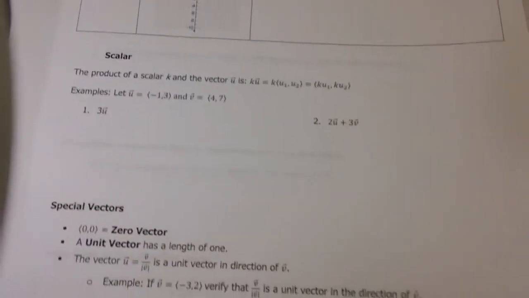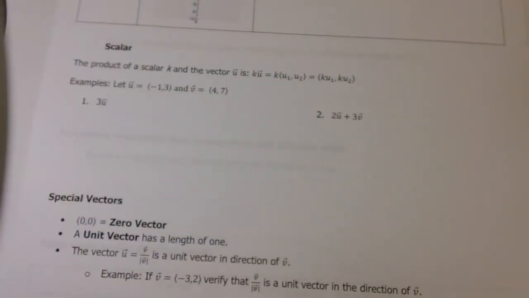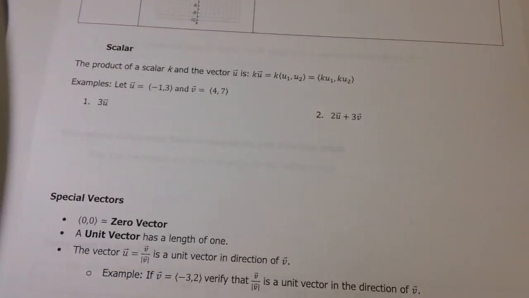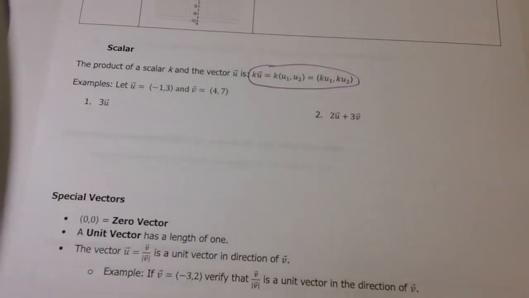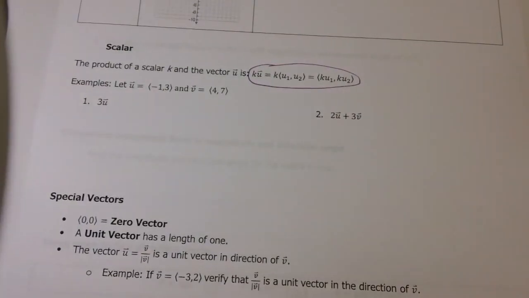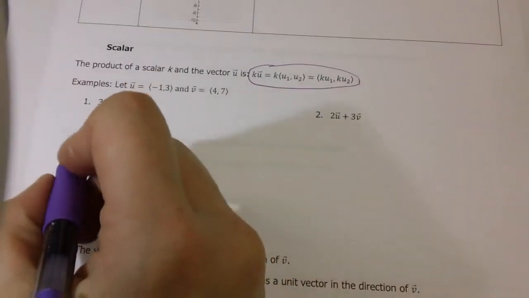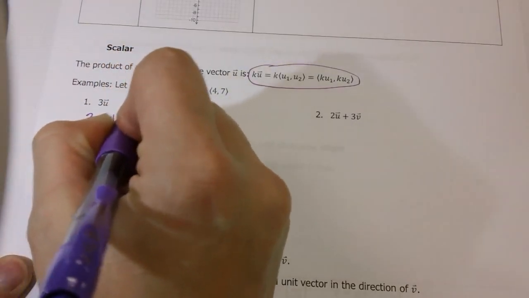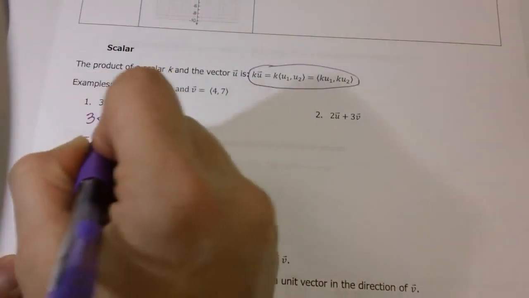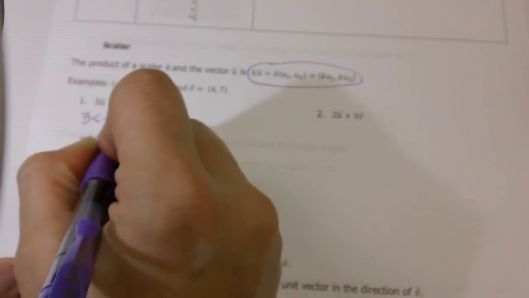The next thing that we're going to talk about is scalars, okay? Basically, the product of a scalar k and the vector u is k times the vector u. So this formula here is very straightforward and it's very simple. So all you're going to do is just plug stuff in, okay? So if we want 3 times the vector u, we're going to take 3 times -1, 3. And basically all we do is get the vector -3, 9. Okay?